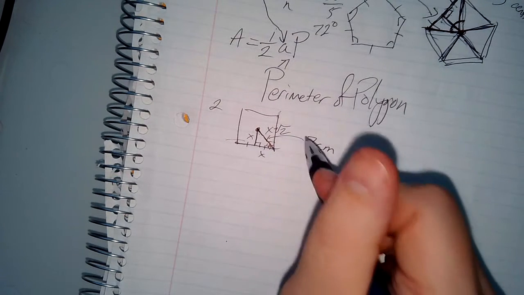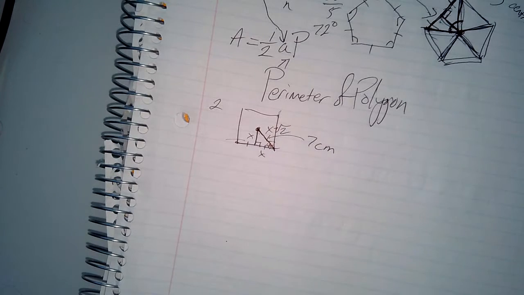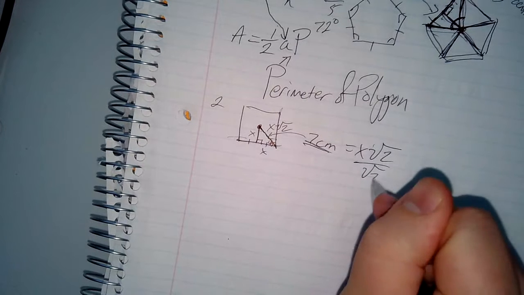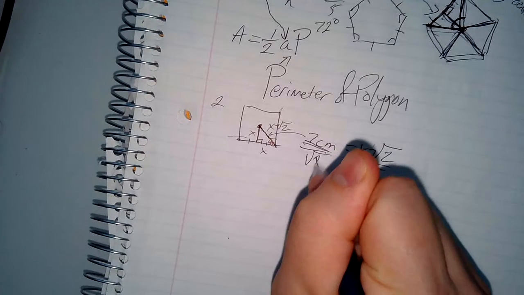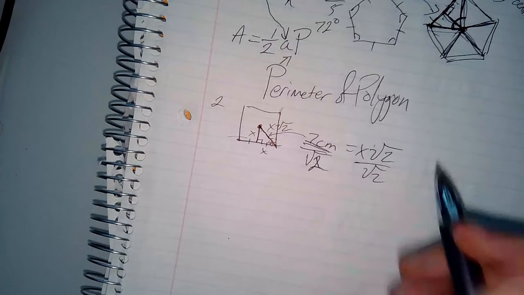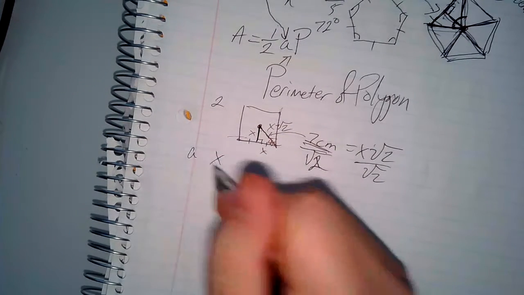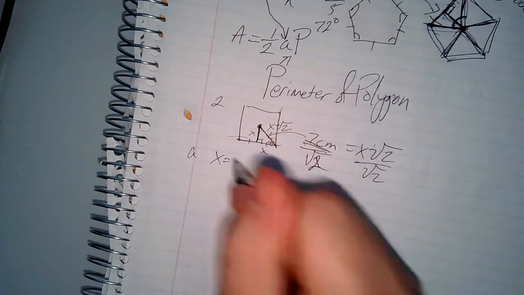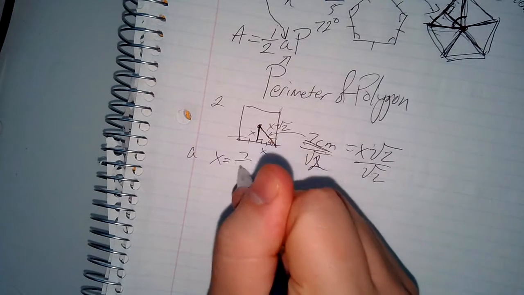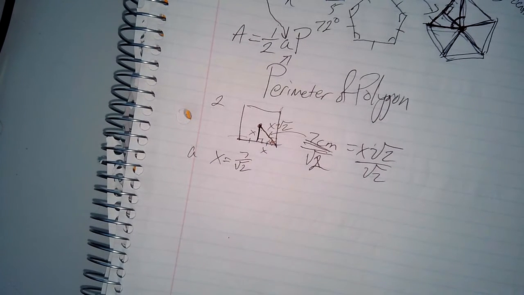So if I know that this is equal to x root 2, I can divide both sides by root 2 to find out what x is. So I know that x, this apothem length right here, or we can call that a, is going to be equal to 7 over root 2.